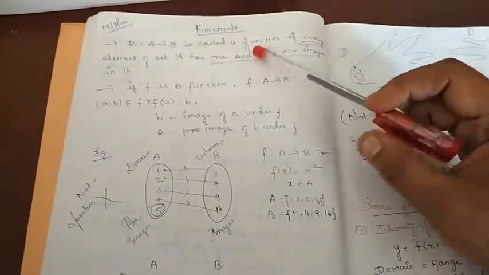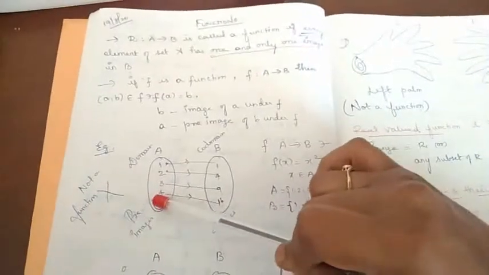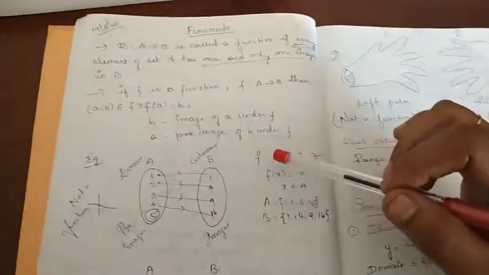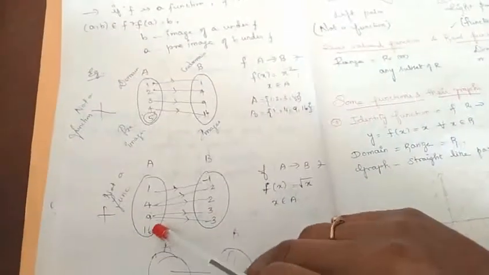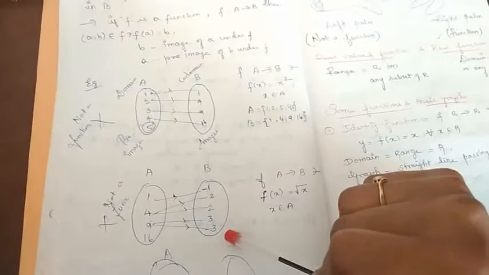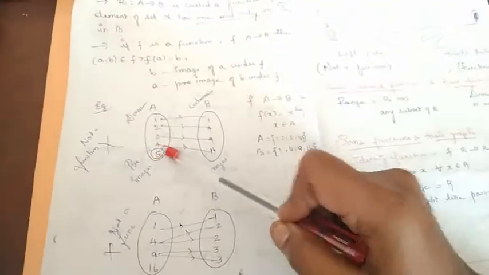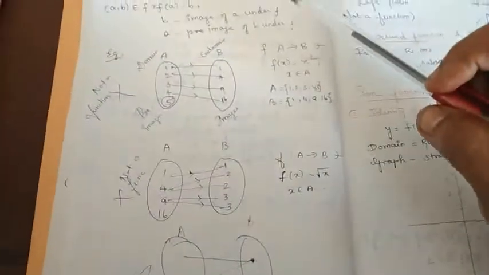Then when will it become a function? Every element in A should have an image in B and should not be left free, and every element in A should have one and only one image in B. It should not have two images. Got it? So here is an example. This is also not a function, right? Because 9 has two images, 3 and minus 3. Here the function is defined as square root of x. 9 can have 3 or minus 3. 4 can have 2 or minus 2. Therefore, this is also not a function. If you see this example here, one element is left free without any image. Therefore, this is also not a function.